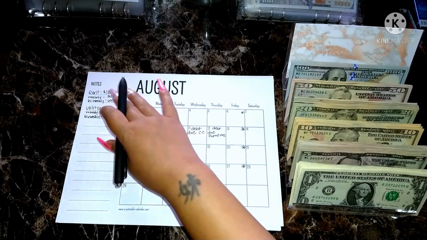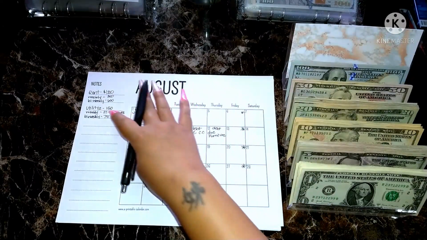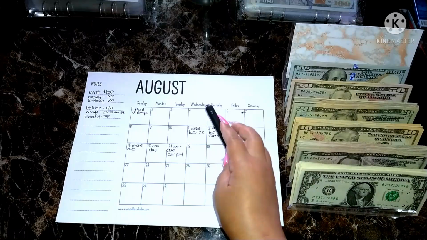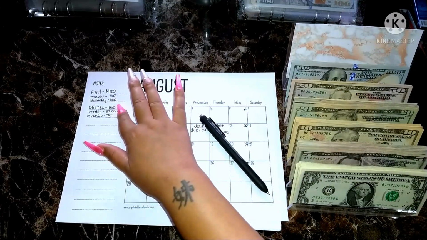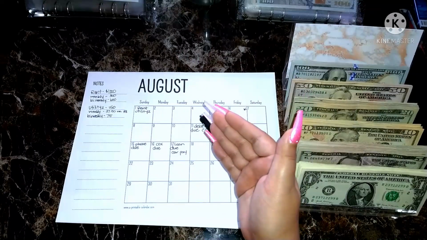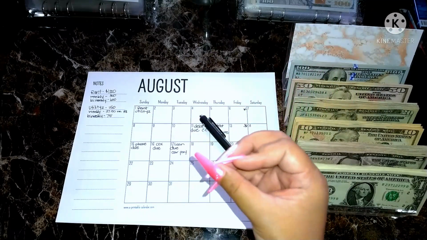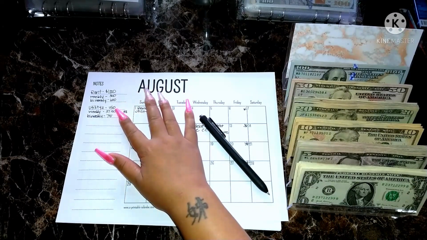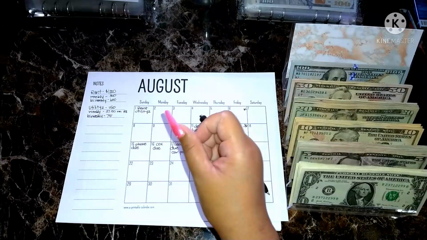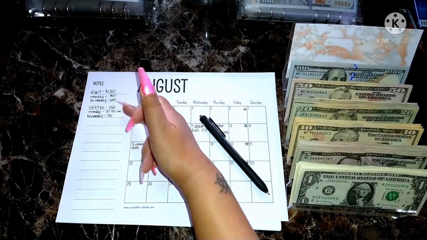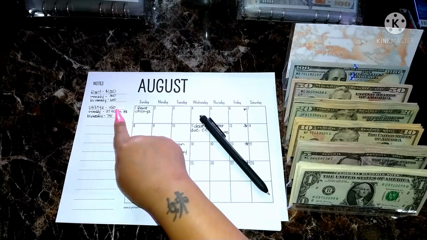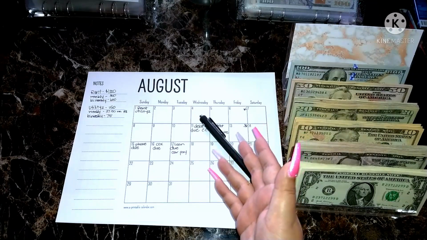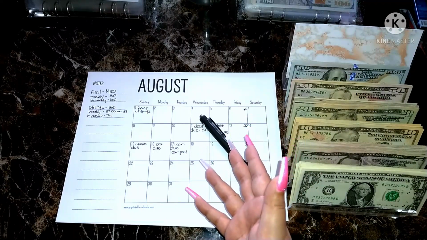So basically your rent would never change. That's how it is monthly. But for example, your utilities fluctuate up and down. I choose to get the highest bill that I've ever seen and use that as my topper, like my max that I would put in my envelope. The max I've ever seen my utilities would be around $150, so that's what I would put, $150. But that's just an example to give you guys an idea on how you get your numbers and what you want to do with that.